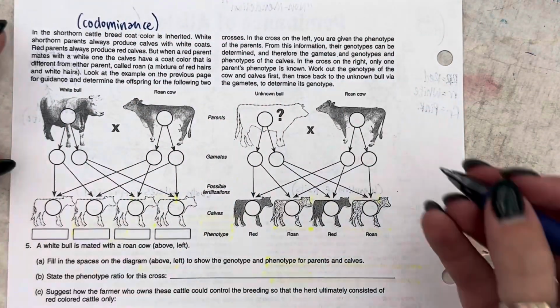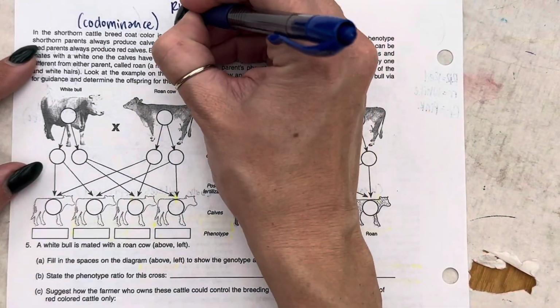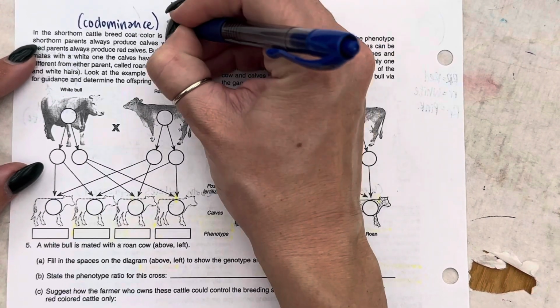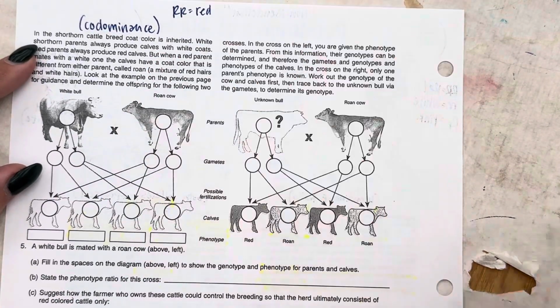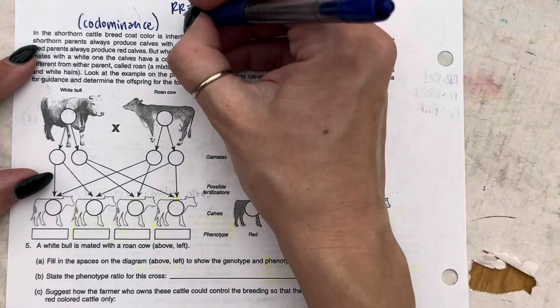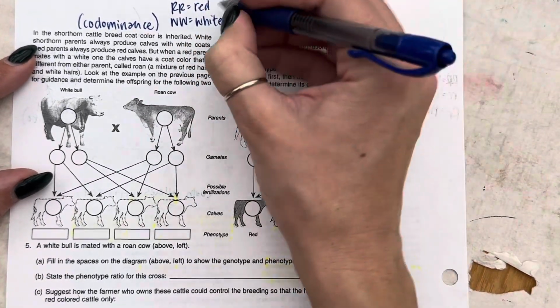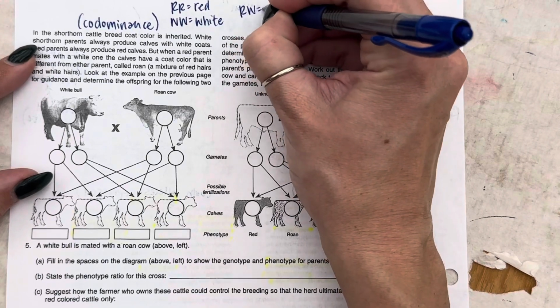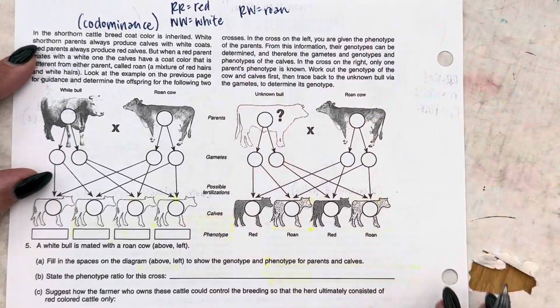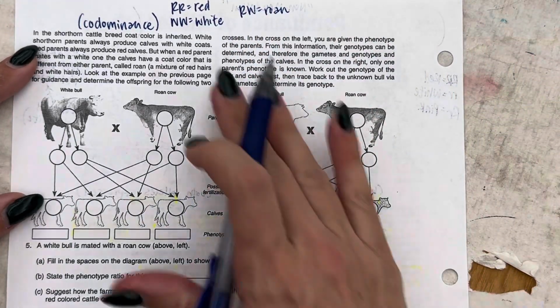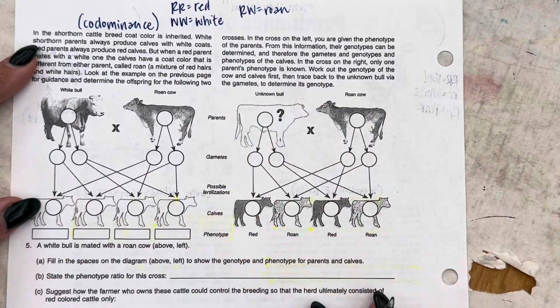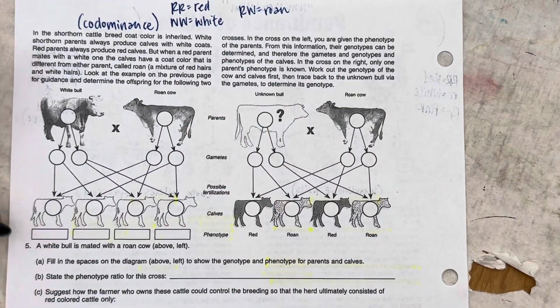And that's where we have our red, our white, or our roan. So use those alleles when you're filling out these diagrams and answering those questions.